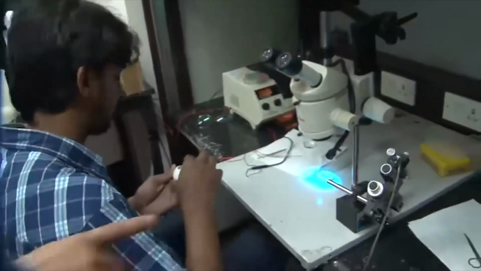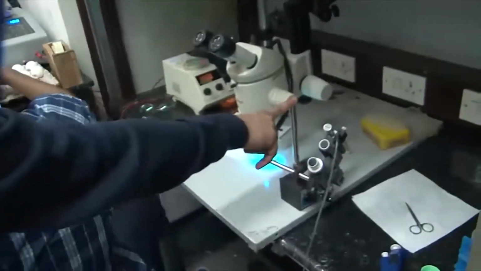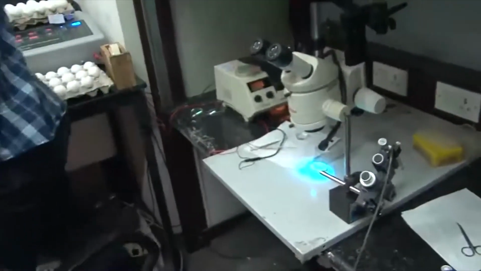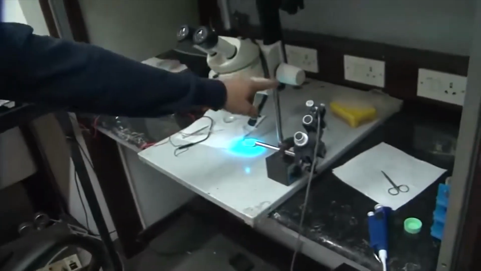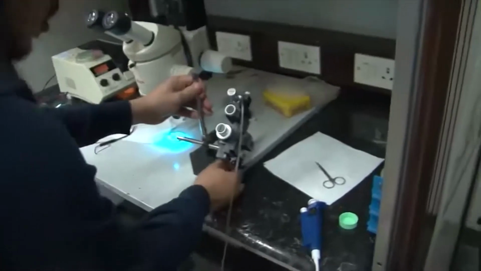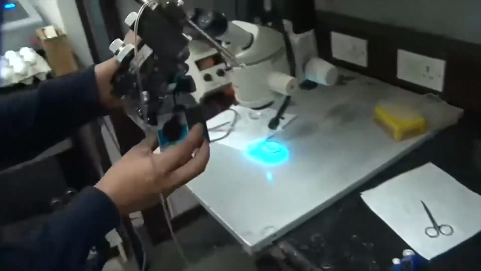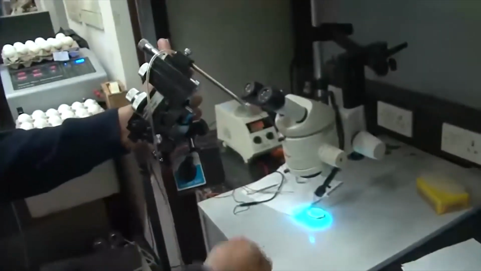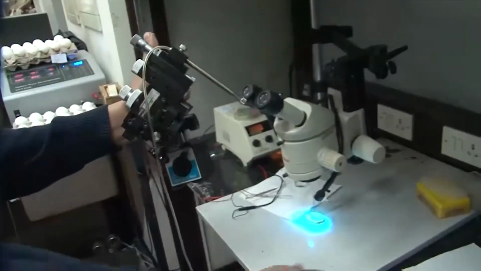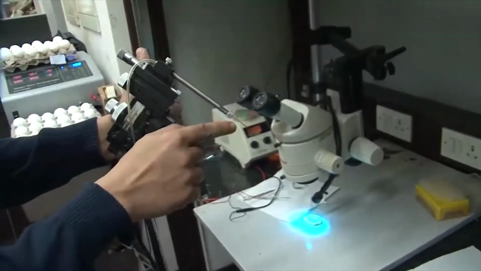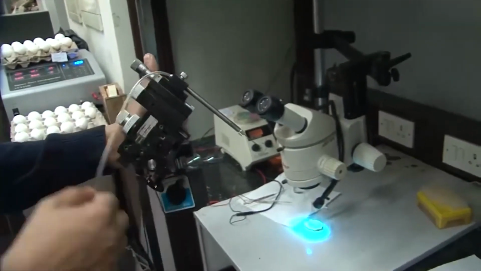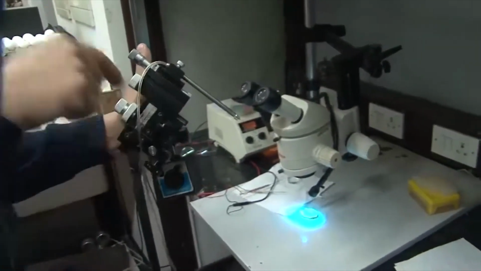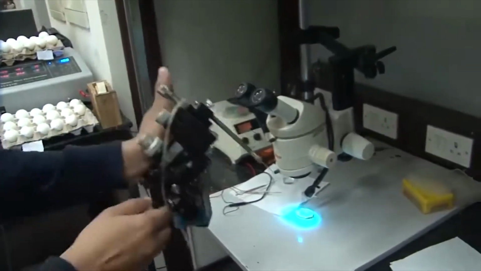So this is the entire unit. This is the micro injector through which we introduce the DNA. You have this magnetic base with which we stick it onto the metal base. You have the capillary tube in which we have our DNA solution, and we use a pneumatic pressure pump through which we force the DNA into the embryo.